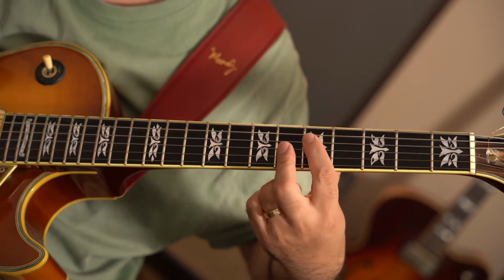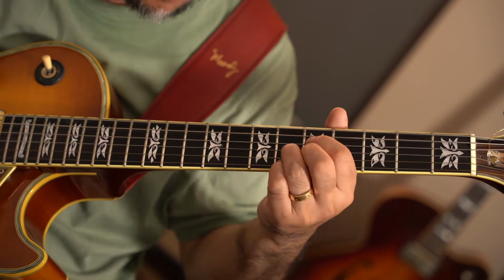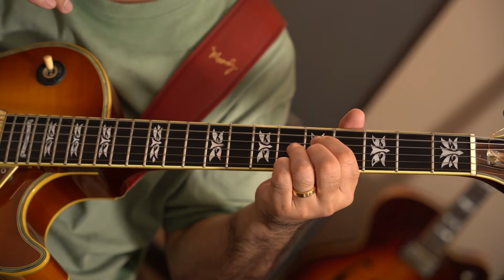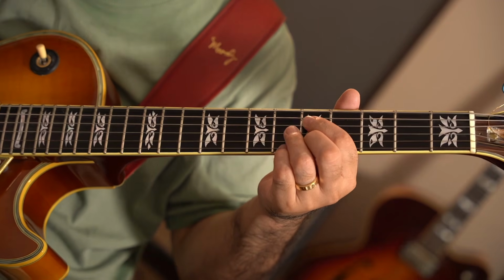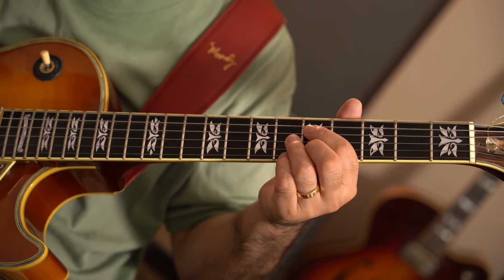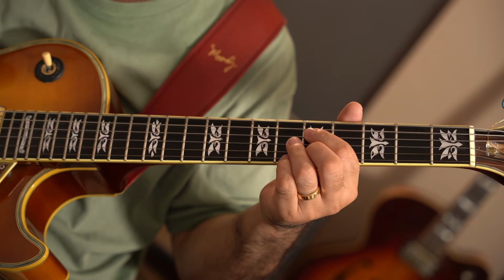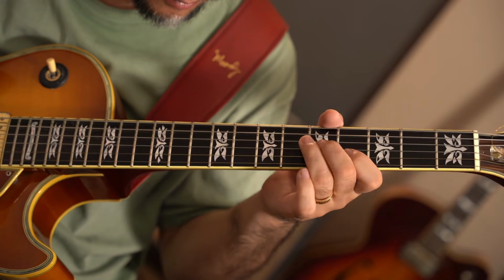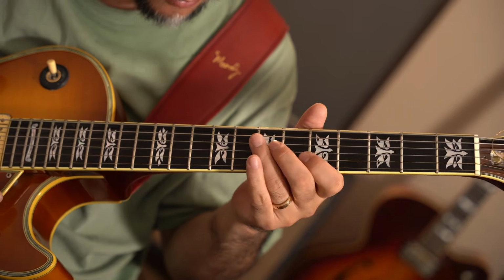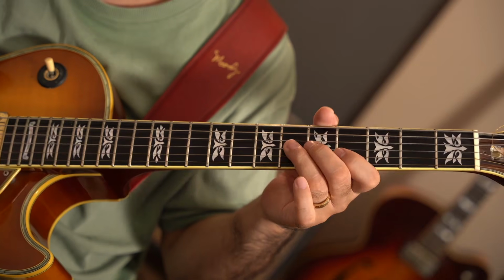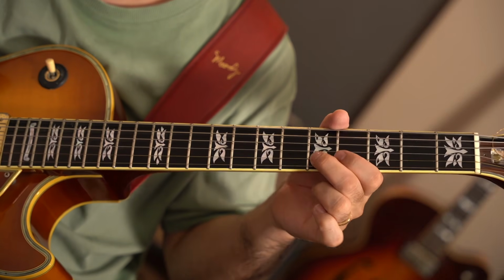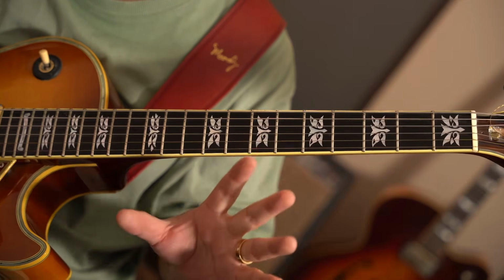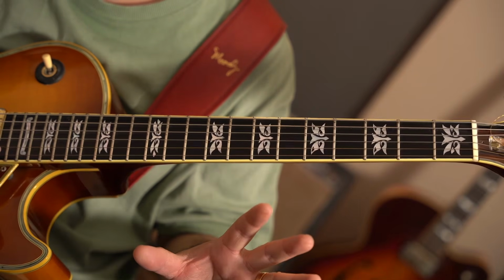Right? So minor 7 flat 5 going to the diminished. And look at how he was playing the solo in that moment. He is just targeting the sweet notes.